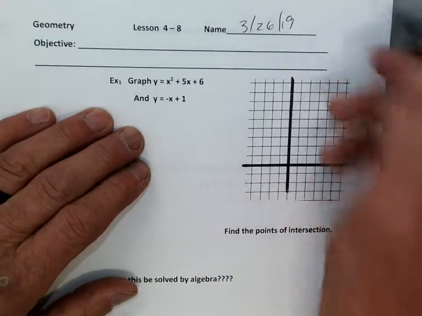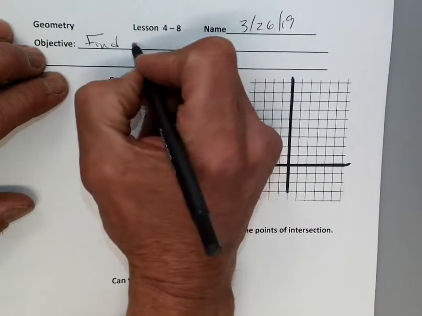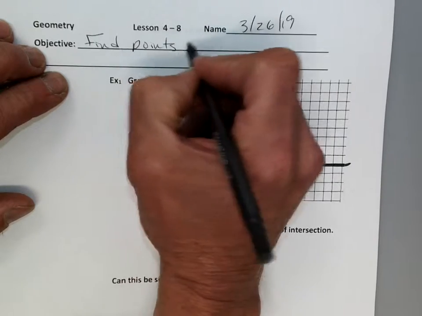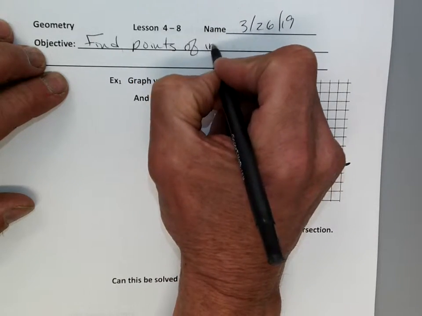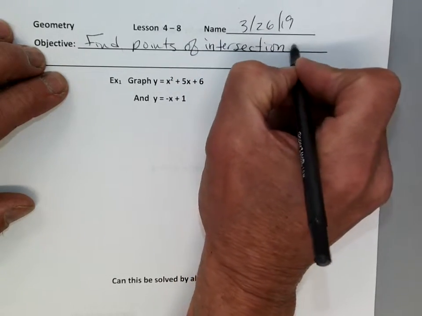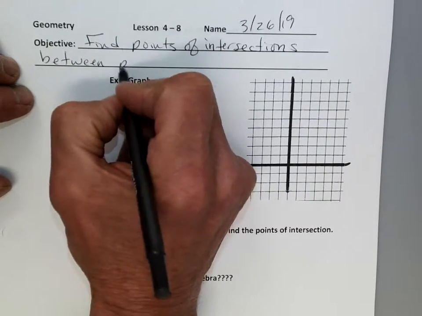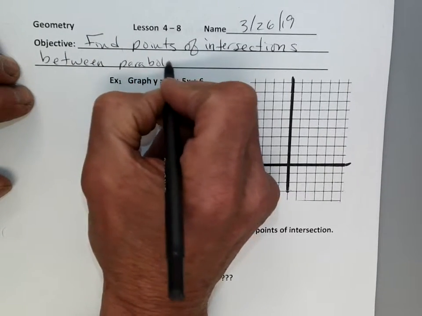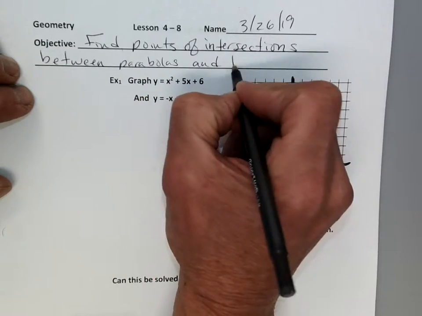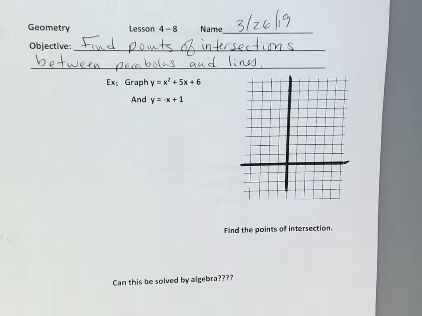Okay, guys, today it is 3/26/19. So what we're going to do today is find points of intersection between parabolas and lines, okay? So first of all, number one.